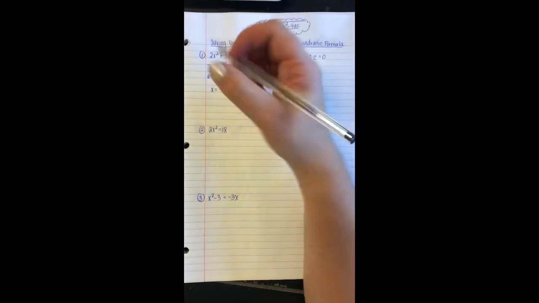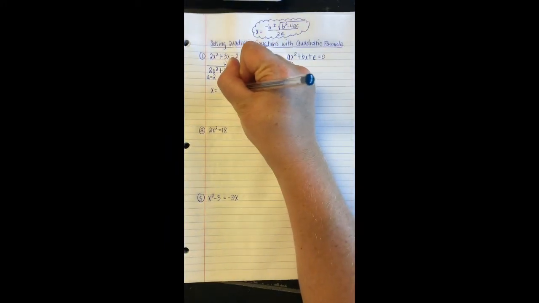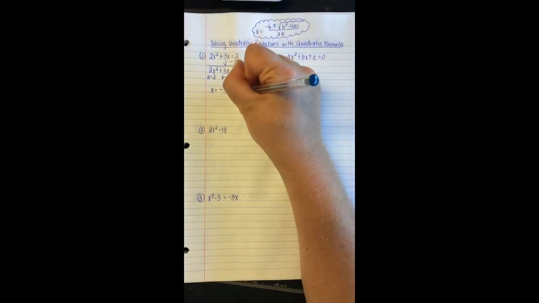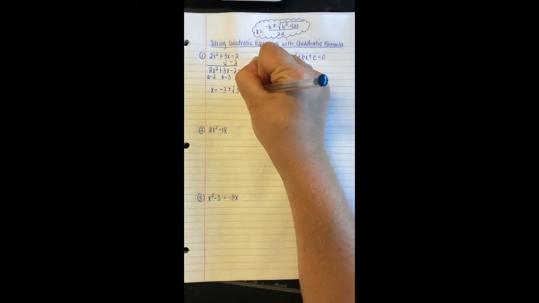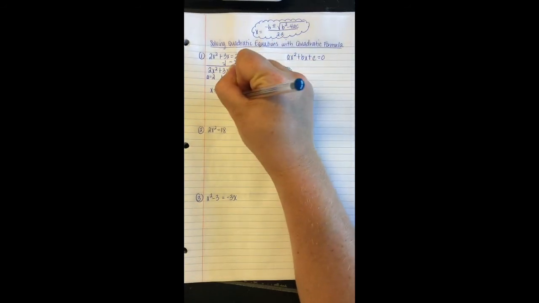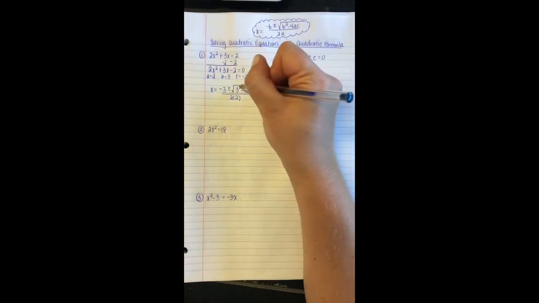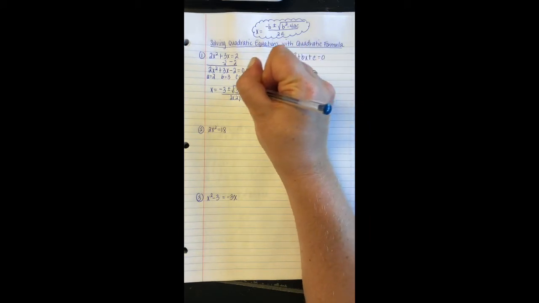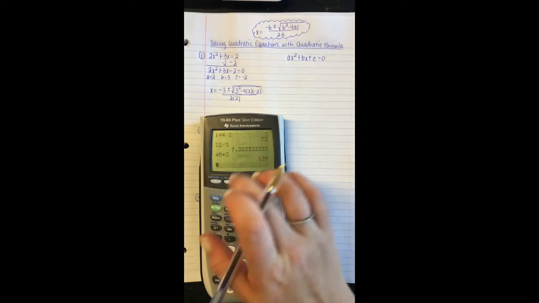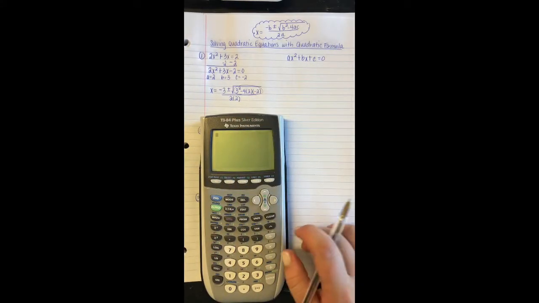So -b is going to be -3, plus or minus square root. B squared is 3 squared minus 4 times a times c, all over 2a, 2 times 2. This is the place where you have to be careful. That is where everybody always makes their mistakes. My suggestion would be plug the whole thing exactly like that right into your calculator.